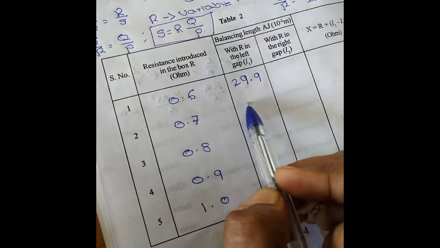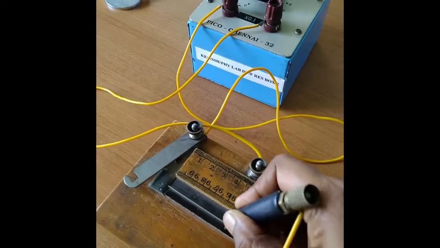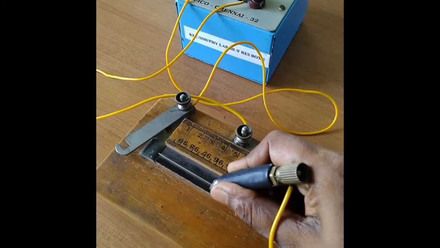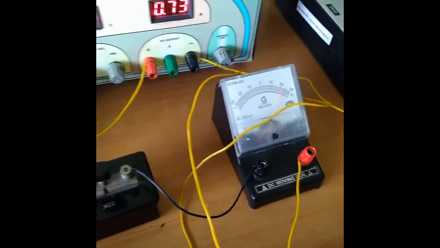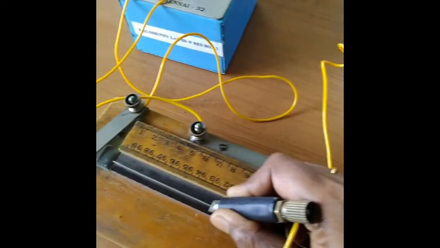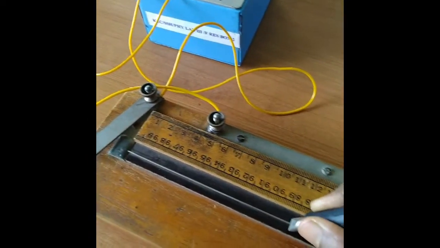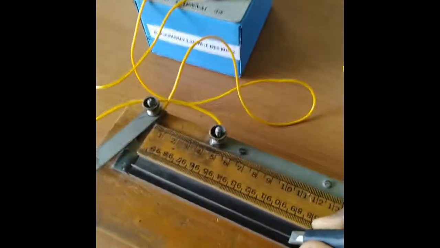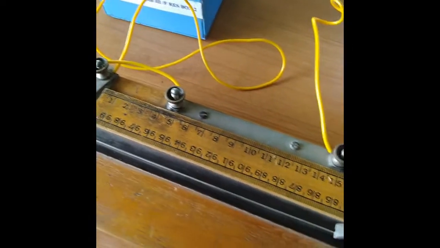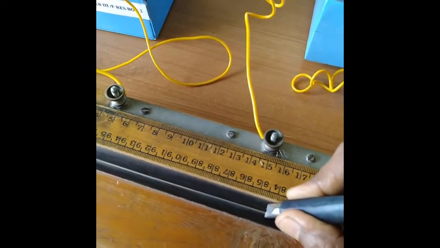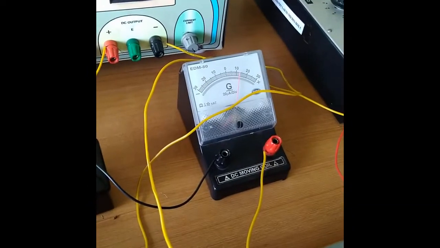Now again I need to find the balancing length. So keep the jockey from the left end. You are not supposed to slide the jockey over the wire. You need to check the deflection in the galvanometer by putting the jockey at some point on the wire. You should not make the jockey slide on the wire. You pick up the jockey, put it at some point of the wire, and check the deflection in the galvanometer.